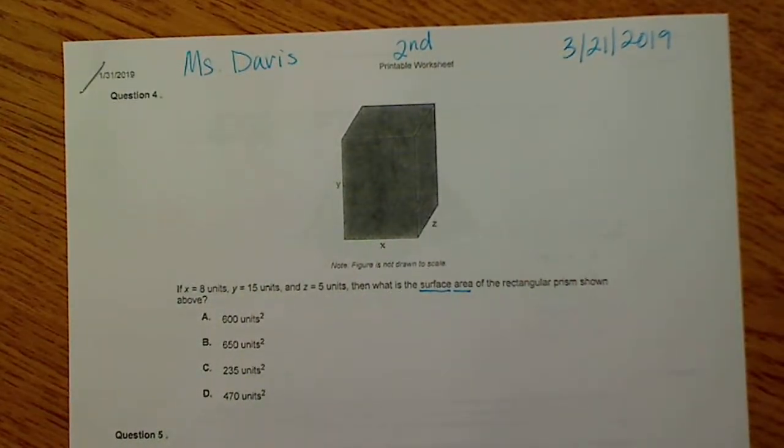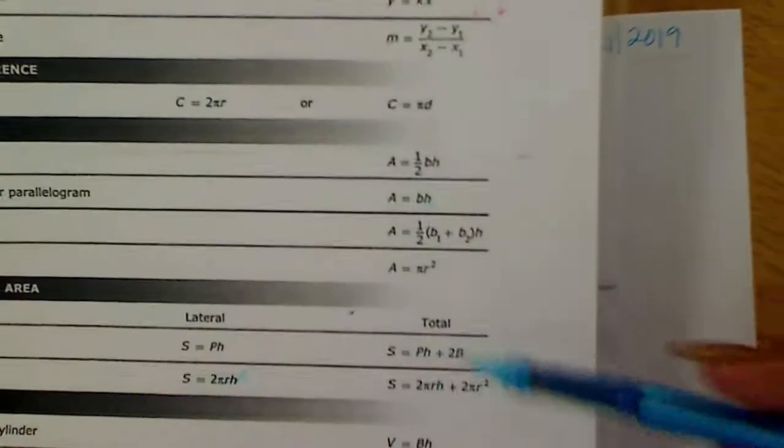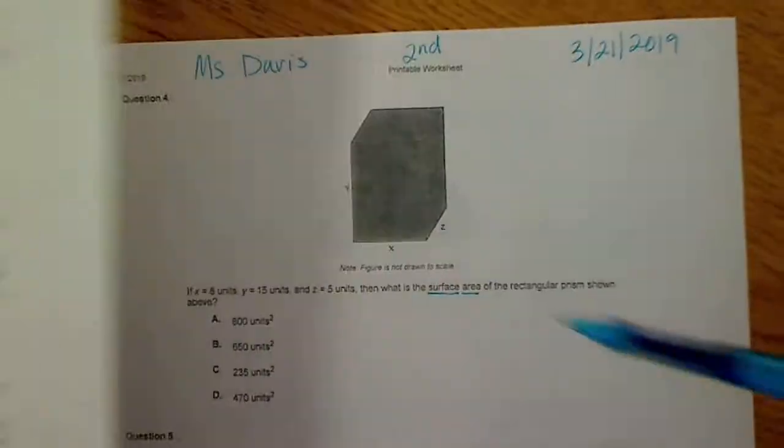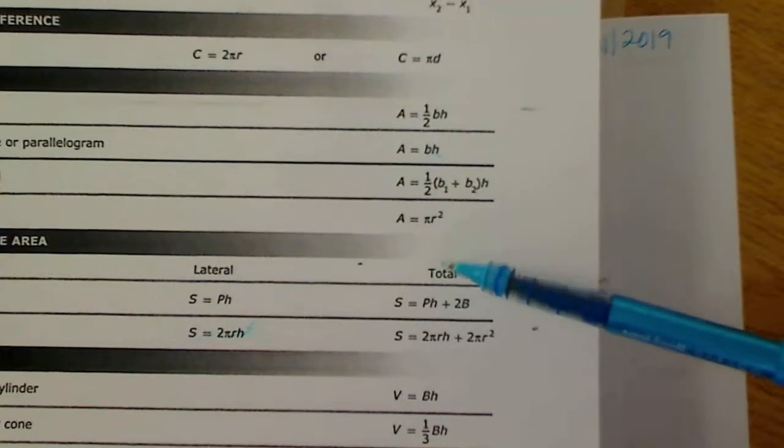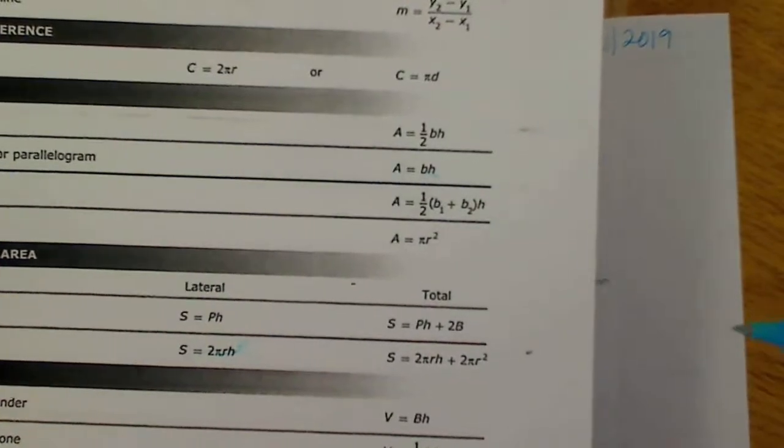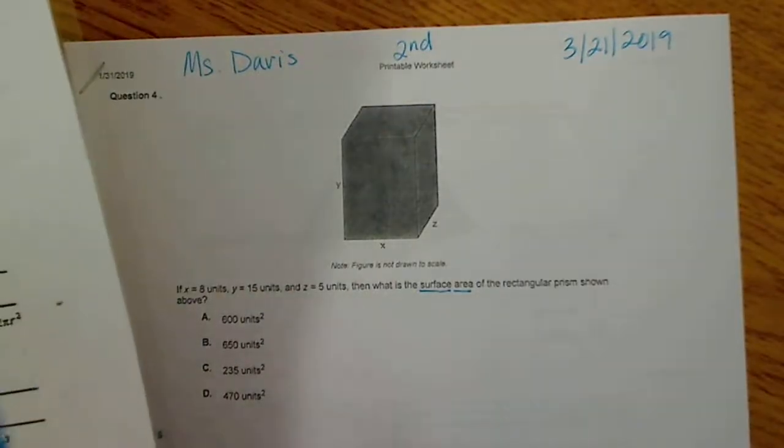Now, I know on our reference sheet we have a formula that says lateral and total. If it just says surface area, is it talking about total surface area or lateral surface area? It's talking about the total surface area. Good job. So make sure that we know the difference.